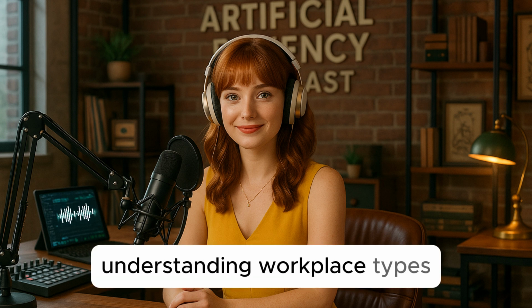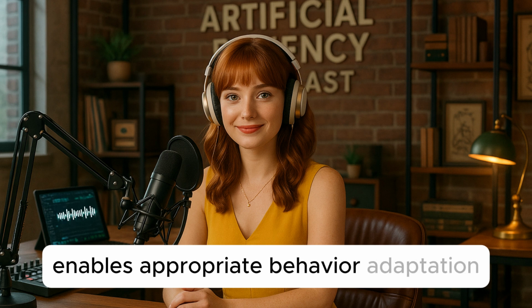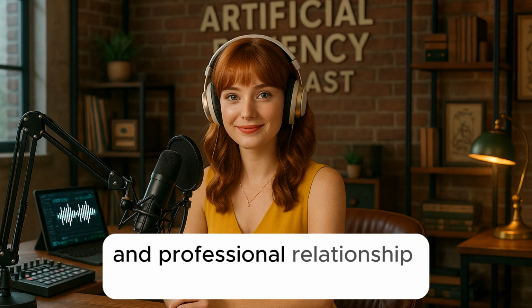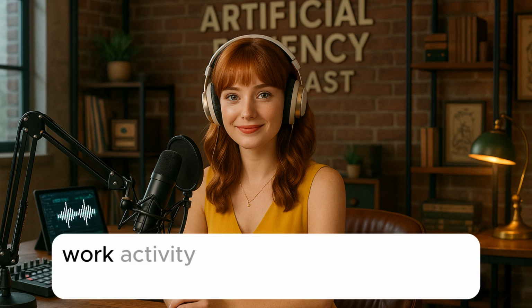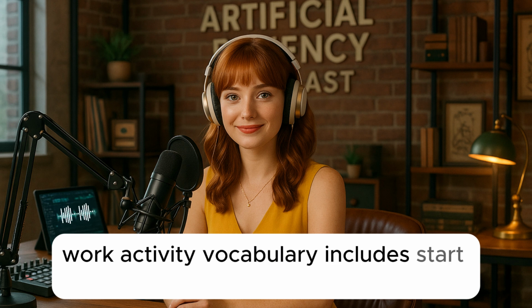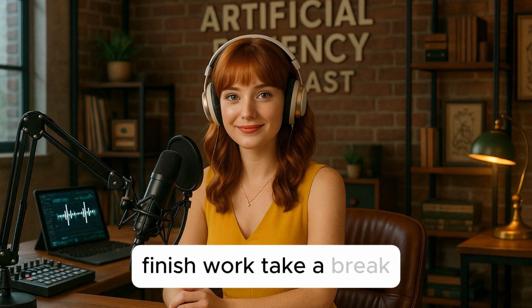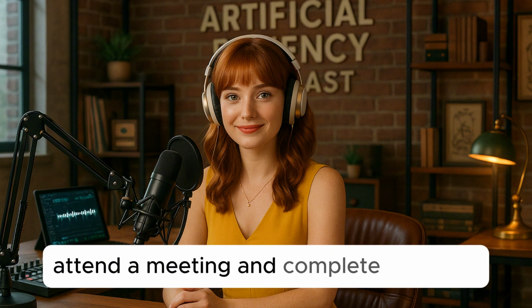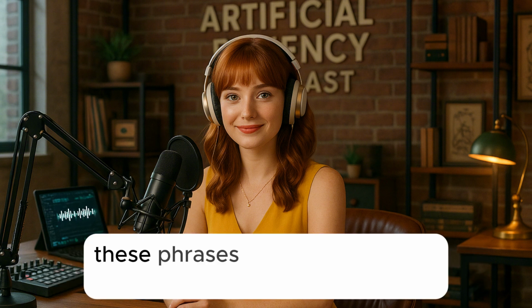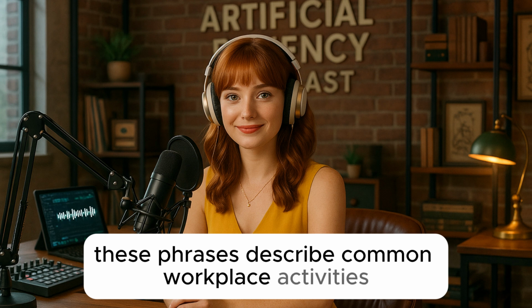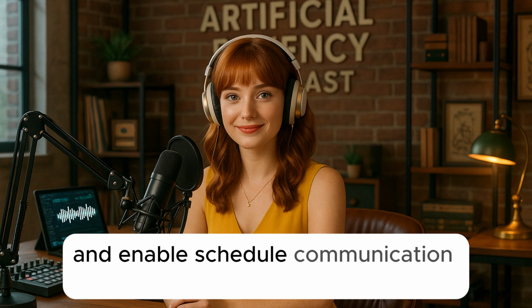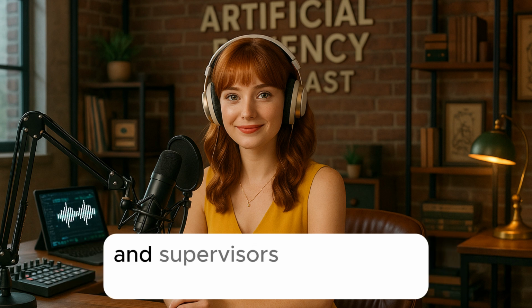Understanding workplace types enables appropriate behavior adaptation and professional relationship development. Work activity vocabulary includes start work, finish work, take a break, attend a meeting, and complete a project. These phrases describe common workplace activities and enable schedule communication with colleagues and supervisors.